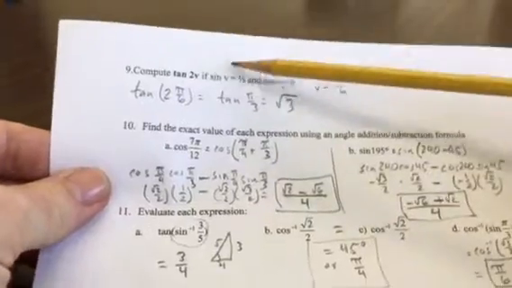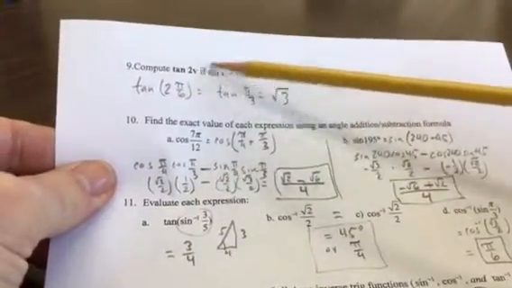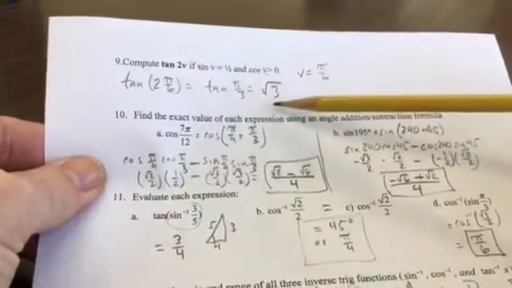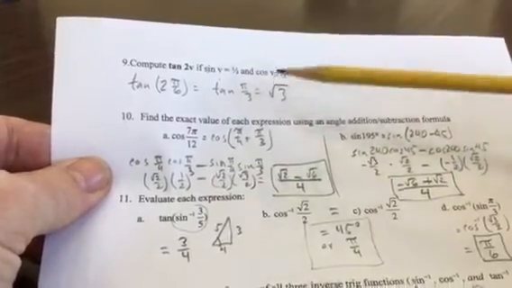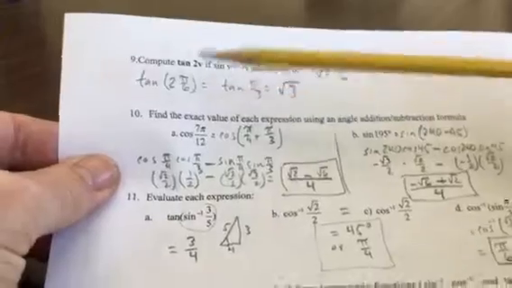Let's flip it over and have a look at these here. Again, double angle for tangent. Not such a good problem here. I'll just scratch this one off. It just equals the tangent of pi over 3. I'm not going to go through that one because it's kind of a bad question.